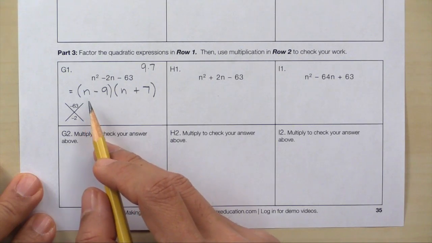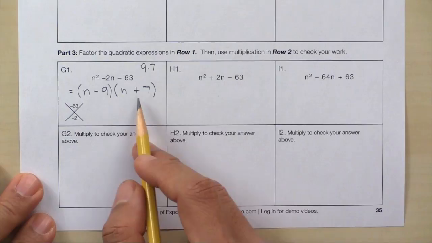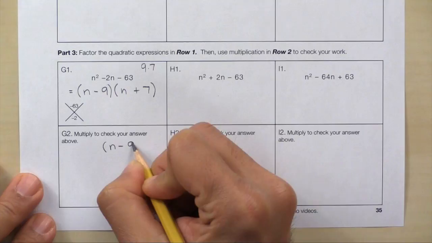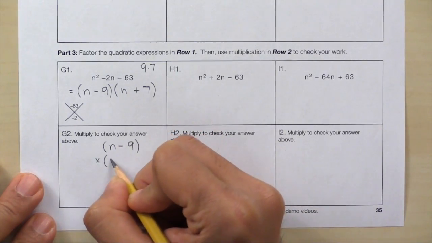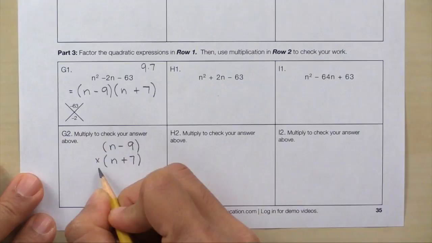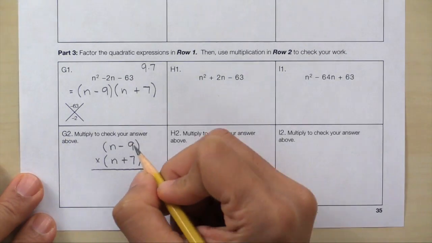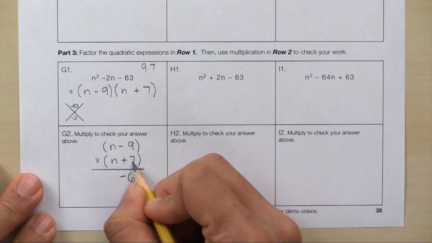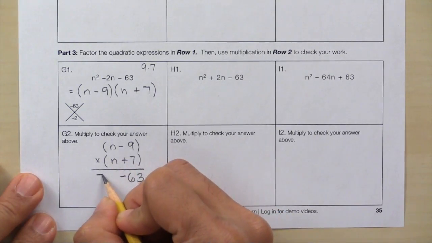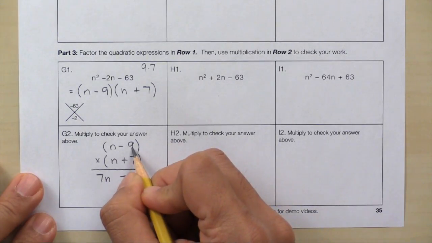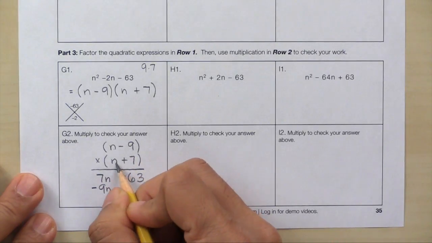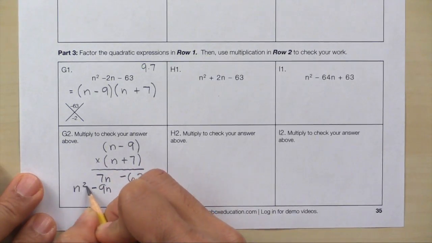Let's use box G2 to check our work. We'll write down n minus 9 times n plus 7, and we'll write it vertically. So here is n minus 9 times n plus 7. Let's multiply. Negative 9 times 7 equals negative 63. 7 times n equals 7n. Negative 9 times n equals negative 9n. N times n equals n squared.